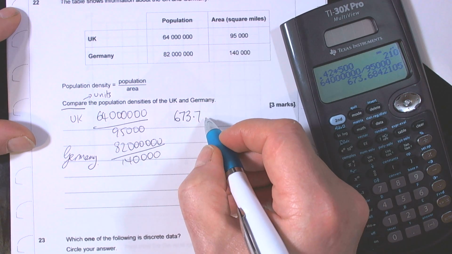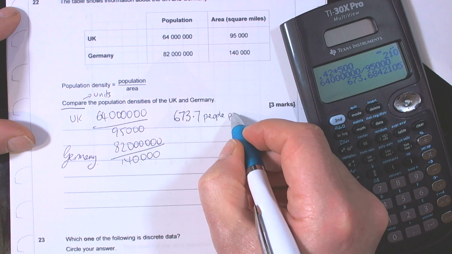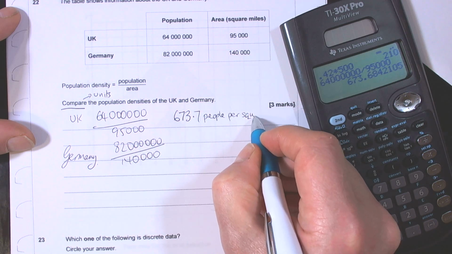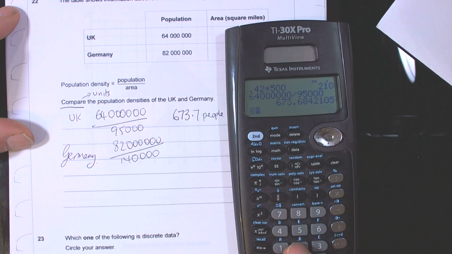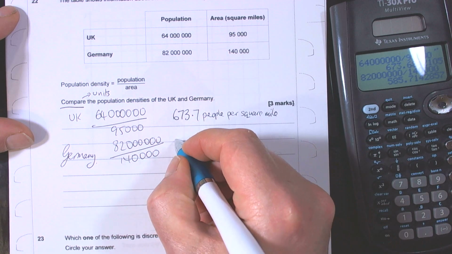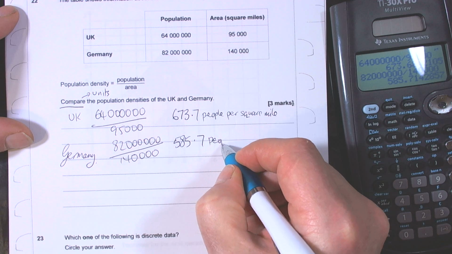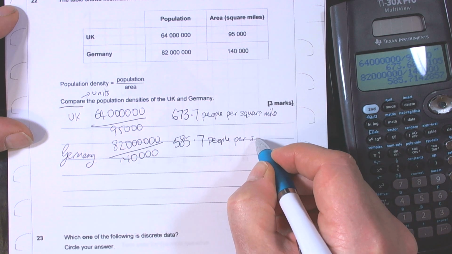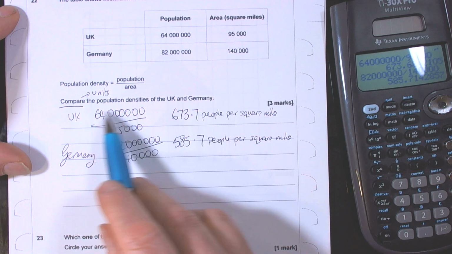So this is 673.7 people per square mile, because you've divided people by square miles. And 82 million divided by 140,000. So 585.7 people per square mile. Alright, so those are the calculations, but it says compare them.